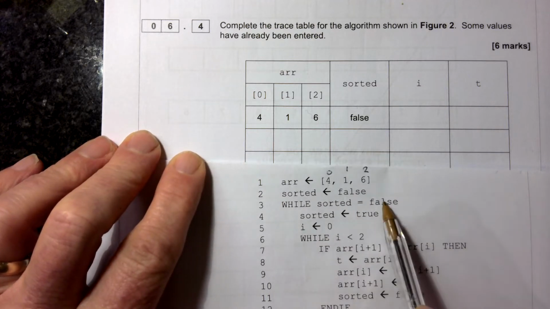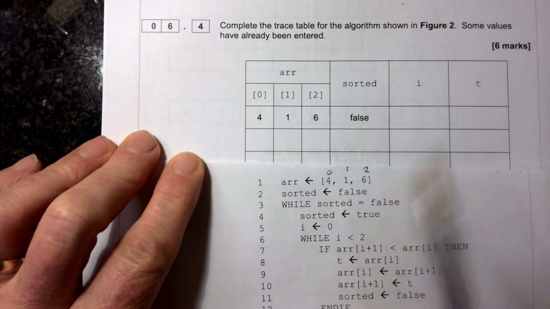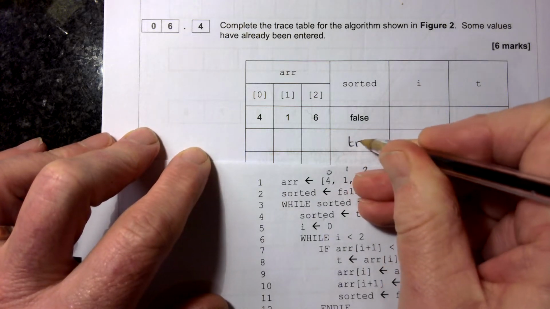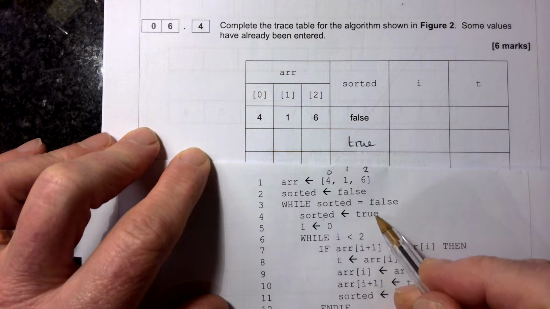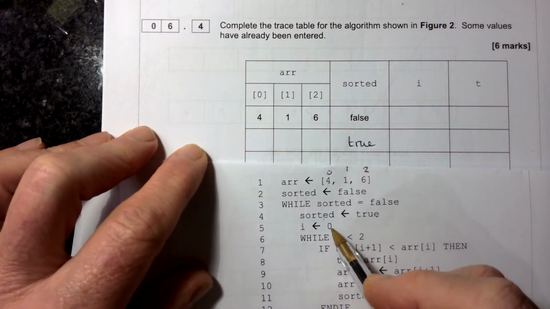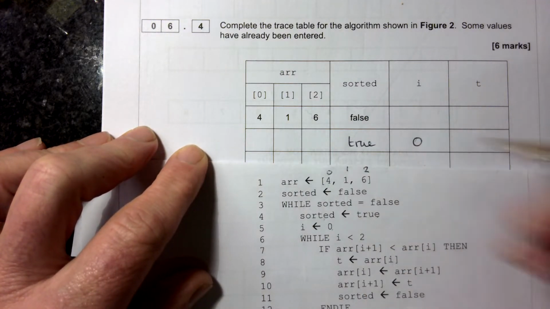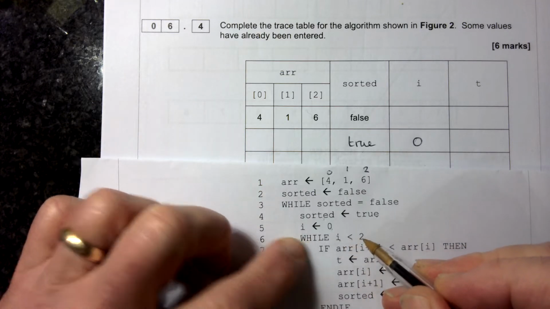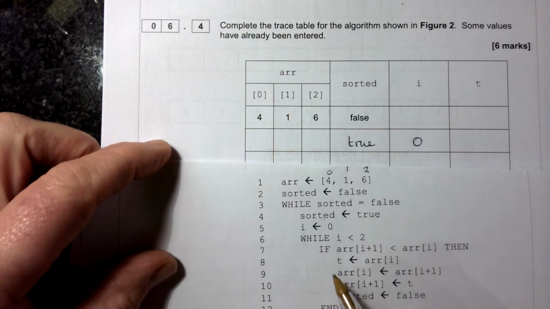While sorted equals false. Does sorted equal false? Yes, it does. We set sorted to be true. That's there. We set I to be 0. While I is less than 2. Is I less than 2? Yes, it is.